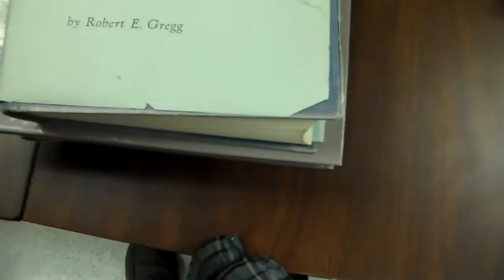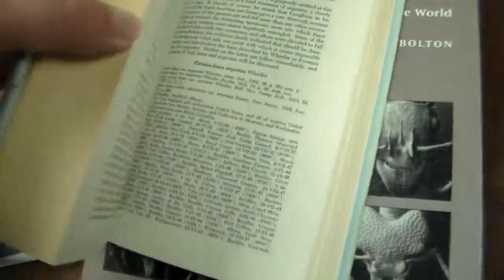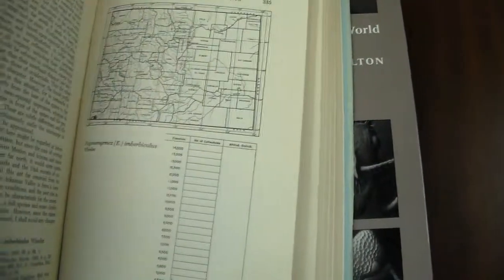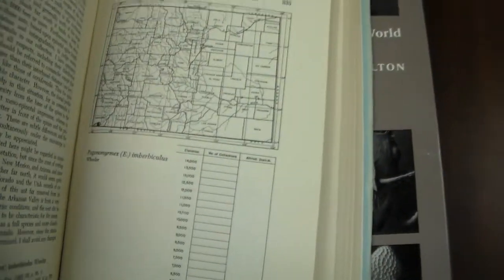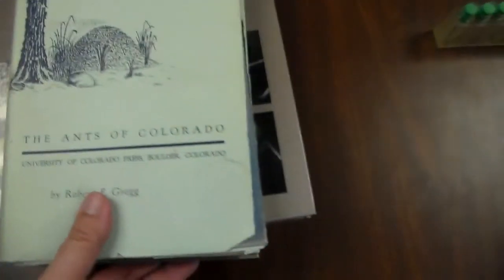We have the Ants of Colorado by Gregg. This is a fade book, but a really awesome resource, with everything for the ants of Colorado, which I definitely will be using for my Colorado ants that I've been collecting. It has maps, elevation, keys, a little bit of everything. So that's going to be an excellent source.